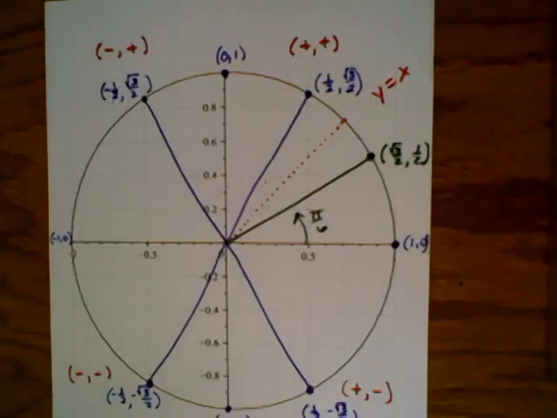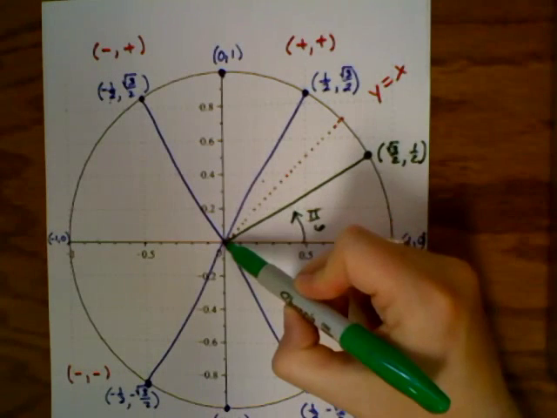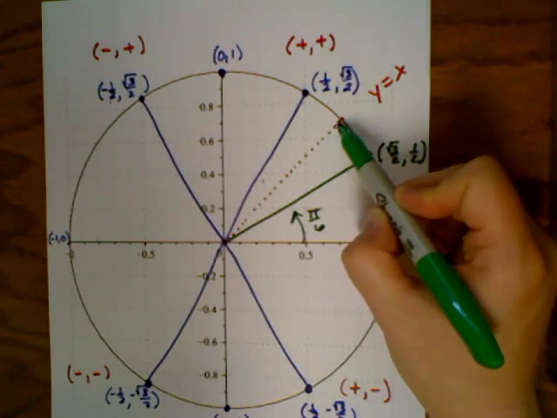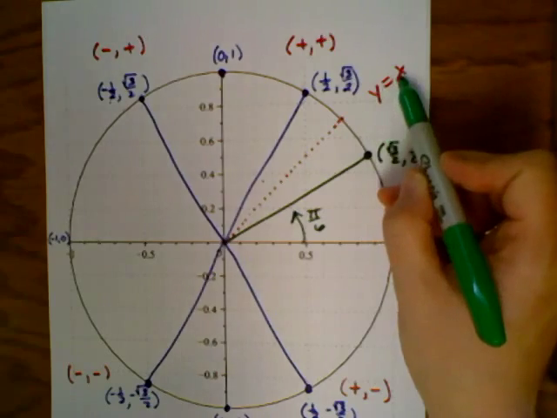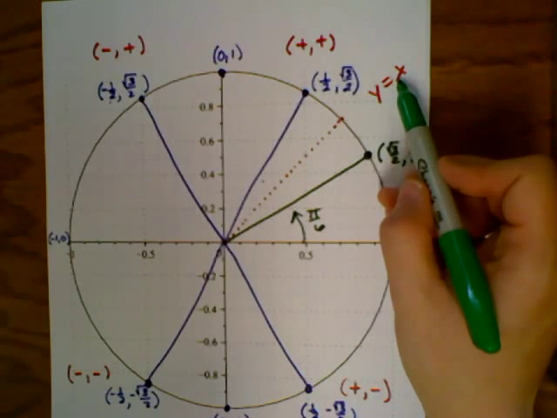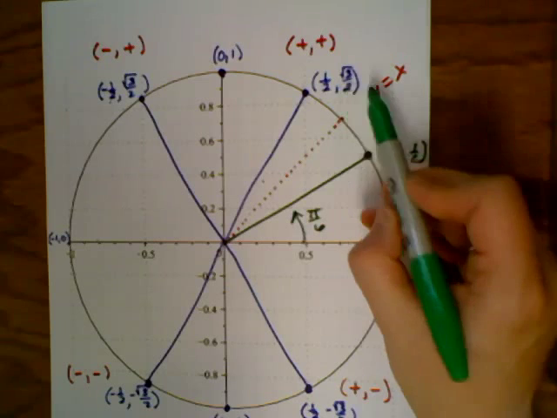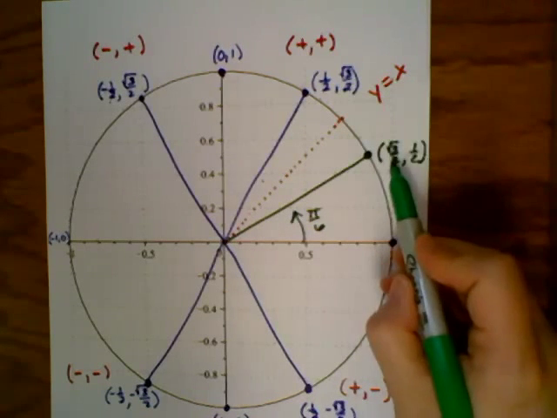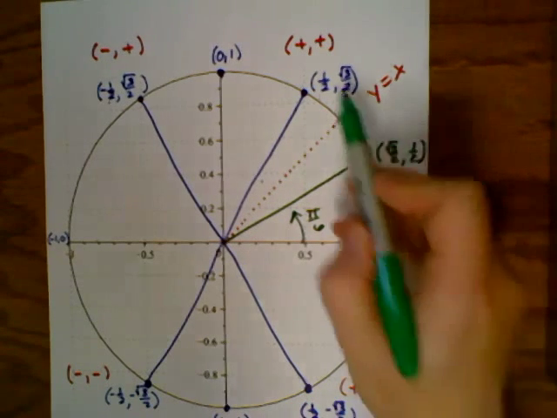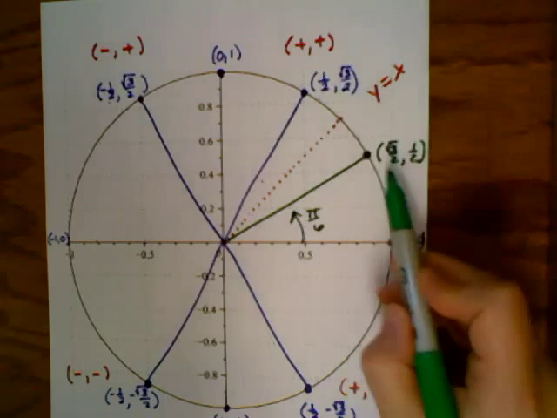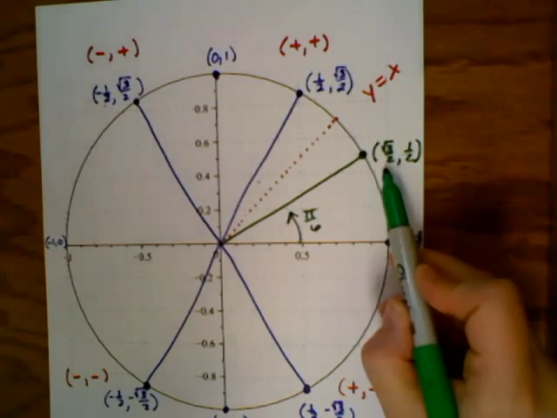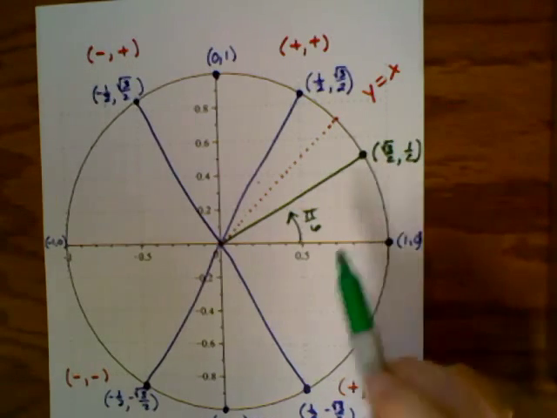So you might want to stop and think about it. Our bisector in red lies along the identity y equals x. And way back when we studied inverses, we learned if we had an ordered pair (a, b) reflected across the identity, it would become (b, a) on the other side. So our 1/2, square root 3 over 2 reflected would be square root 3 over 2, comma 1/2.